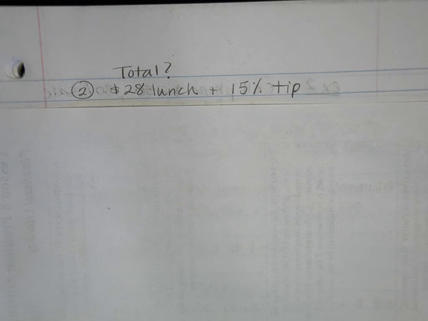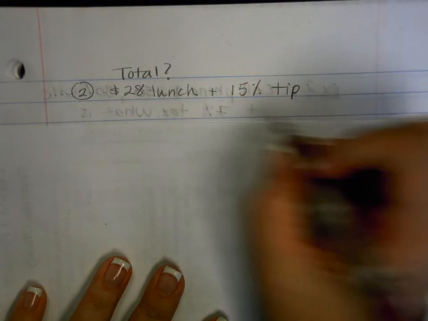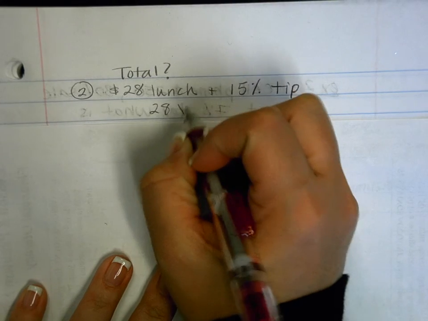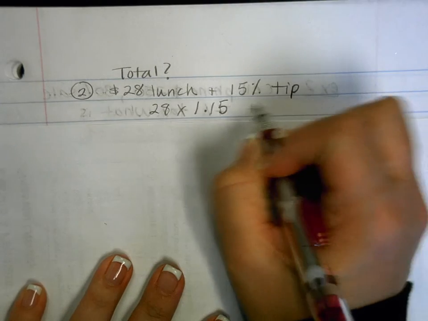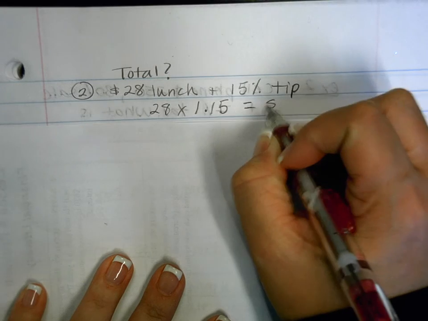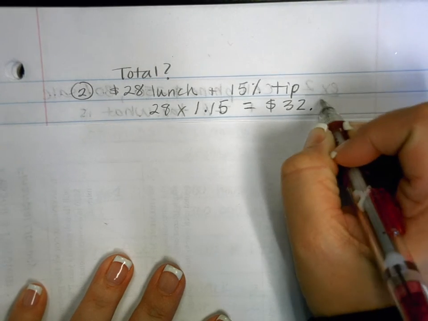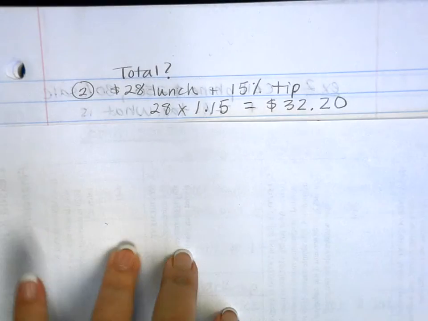Anthony, what'd you get? I think it's $4.20. Okay, so what's the total then? Blake? I got $32.20. Good. So the tip was $4.20, right? So if you did the total, you would do 28 times 1.15, right? To get the total. You would get 32.2, so that's $32.20. Who got that right? Good.